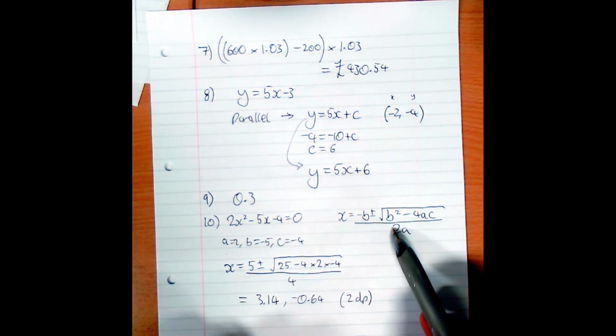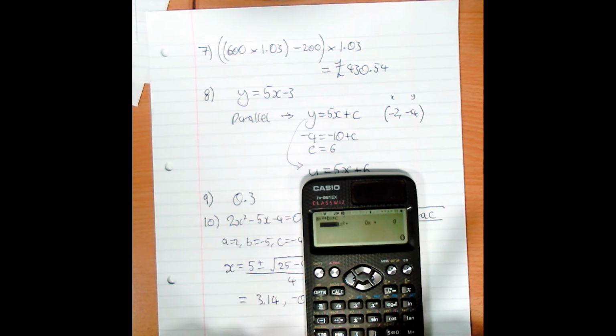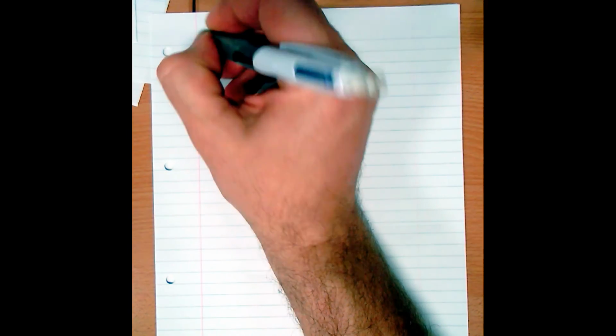Now, because it says use the quadratic formula, even though I've got a calculator that will do my quadratics for me, I need to show that I've used the quadratic formula. I can of course use my calculator to check. 3.14 and minus 0.64. But because it says use the formula, I have to get marks, I have to show that I've used the formula. Number 11.